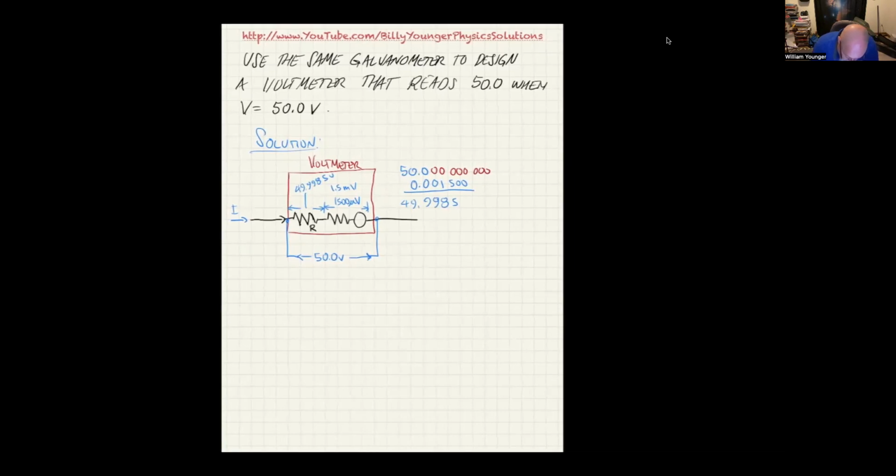So what I have for this resistance R is 50.0 times 10 to the negative 6 amps times R is equal to 49.9985 volts. So that gives me R is equal to 49.9985 divided by 50 e to the negative 6. And that gives me 999,970.